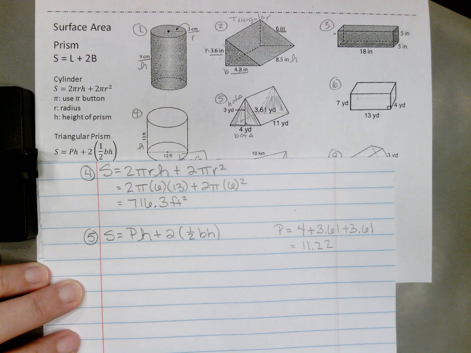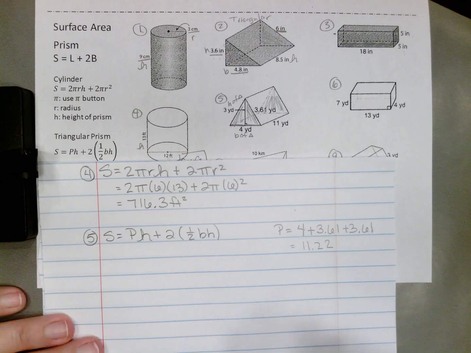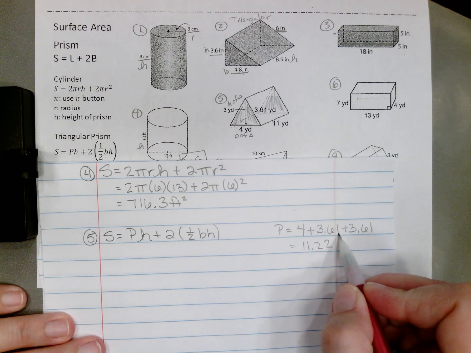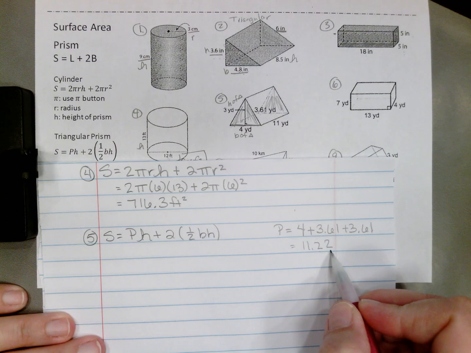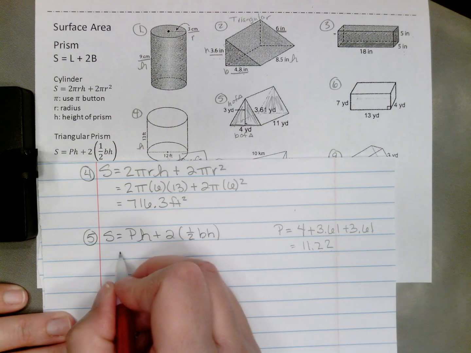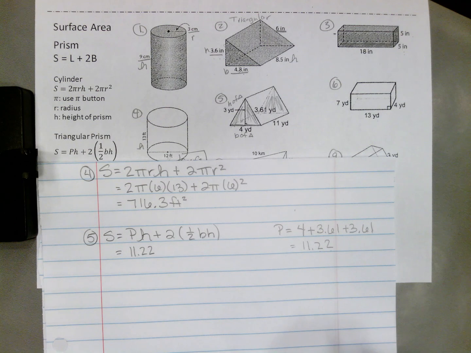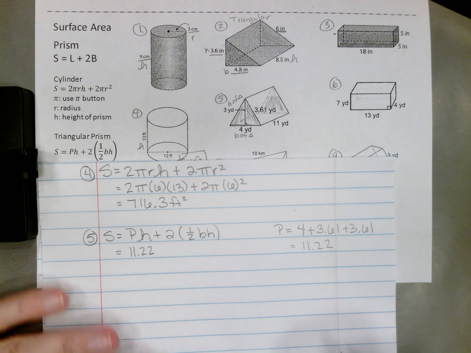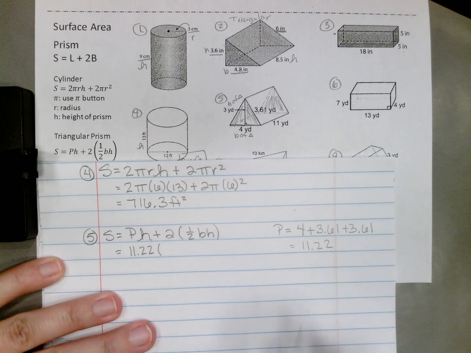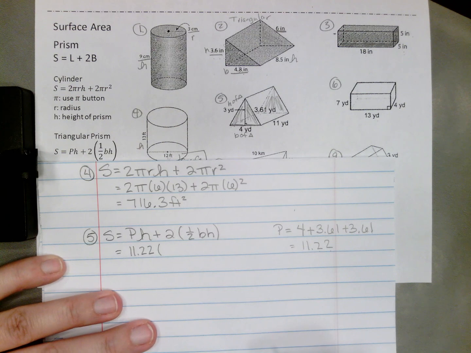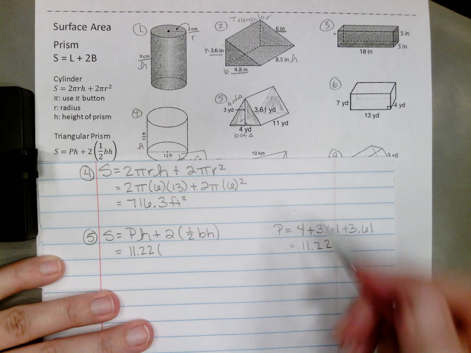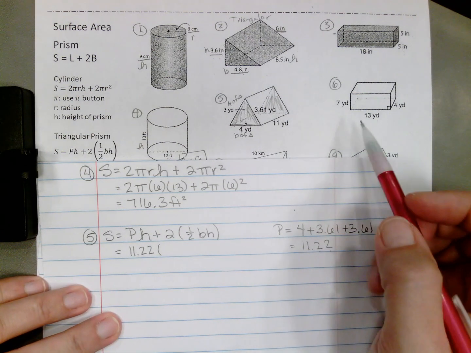When I'm adding things together, because they gave me 2 decimal places, I'm going to leave it as 2 decimal places when I do my perimeter. Don't round things until the very end. Try to keep as many decimal places as you can until you get to the very end of the problem, and then round your final answer. That'll give you the most exact answer that you can calculate with the information that you have.